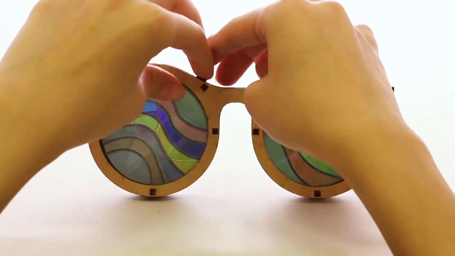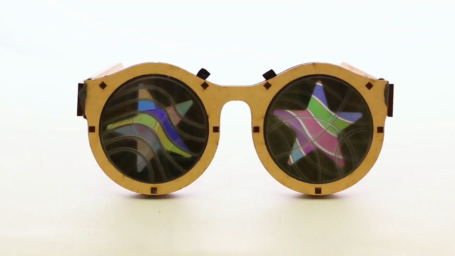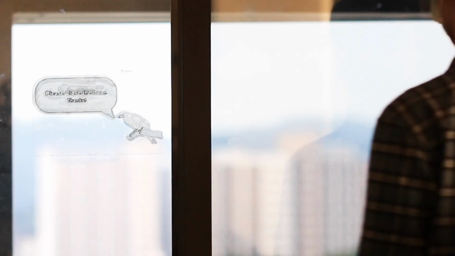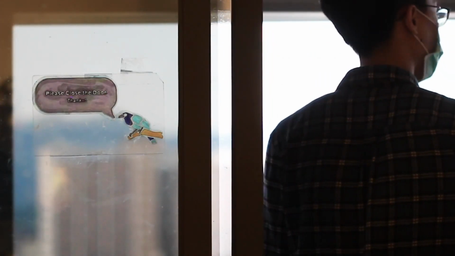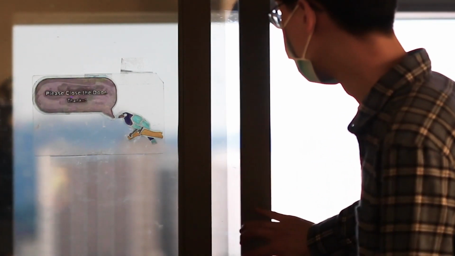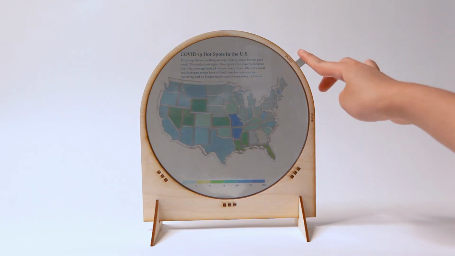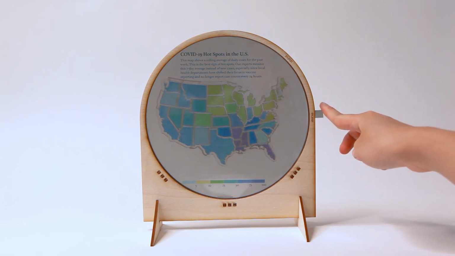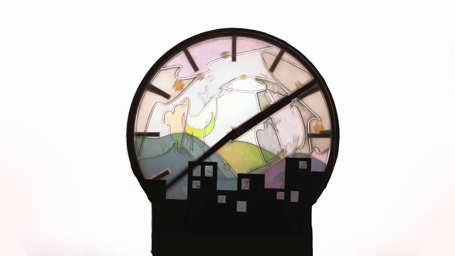To wrap up, I'll showcase a few applications we've created with our system. Here's the design from the walkthrough made into a pair of festival glasses. I'd imagine they'd be fun to wear at raves. And this is a passive display that we incorporated into a sliding glass door. So when a person slides one side of the door open, it reveals a message that reminds the user to close the door. We also made this tangible visualization of how COVID hotspots in the US changed between July and August 2021. And here's an animated clock face.